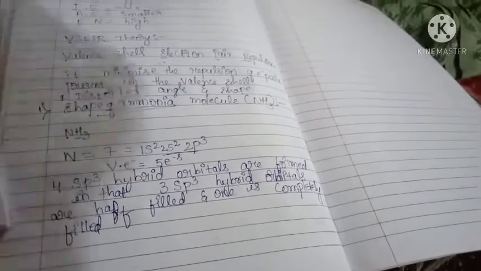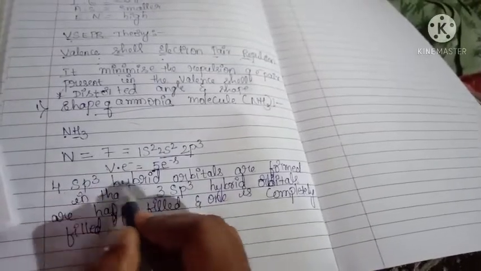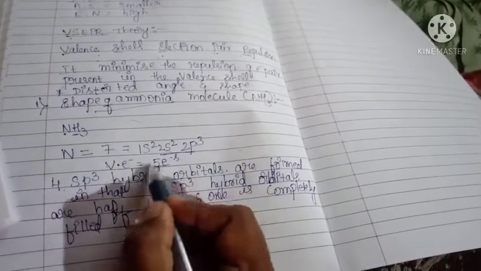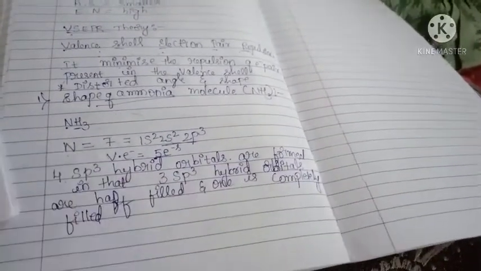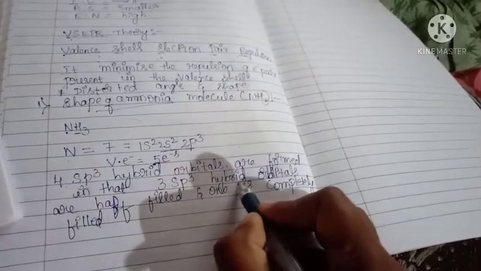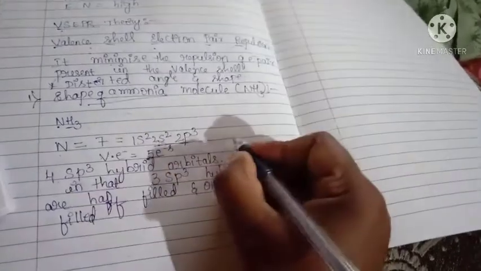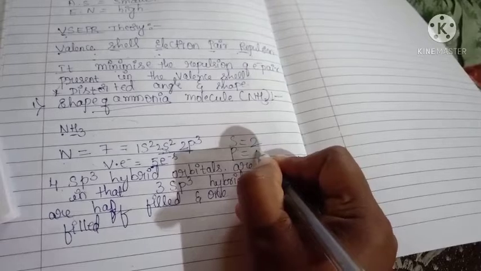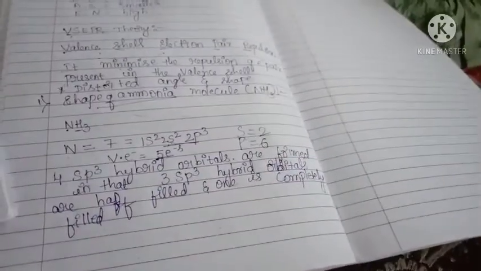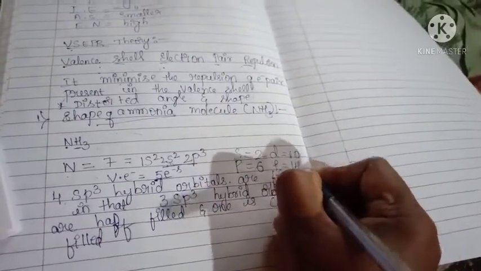Here you have to know that 5 electrons are there, and 4 sp3 hybrid orbitals are formed with the nitrogen atom. In that, 3 sp3 hybrid orbitals are half filled. Here 2s2 and 2p3 is there. The minimum electron for s is 2. For p, the maximum electrons that can be filled is 6. Did you get it? For s 2, p 6, d 10, and f 14.